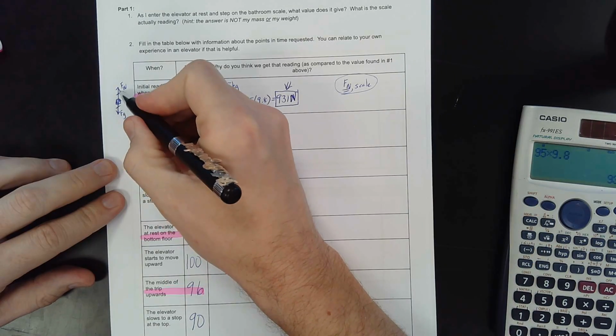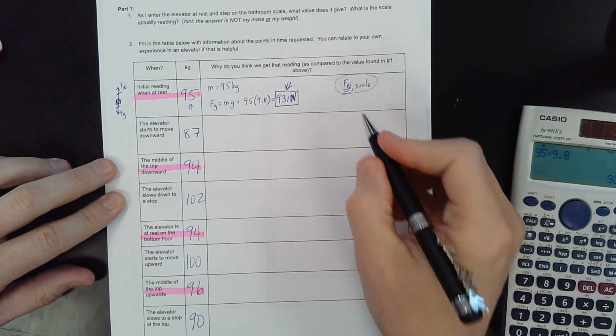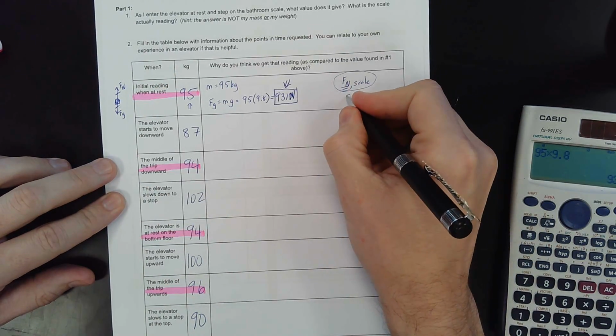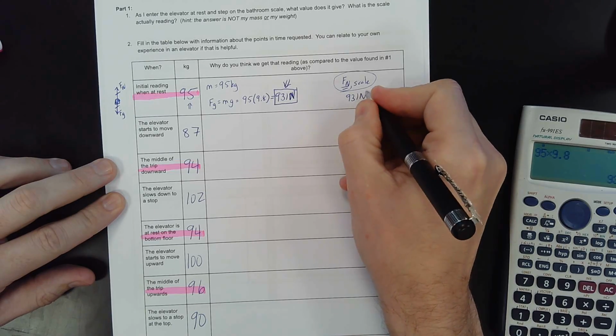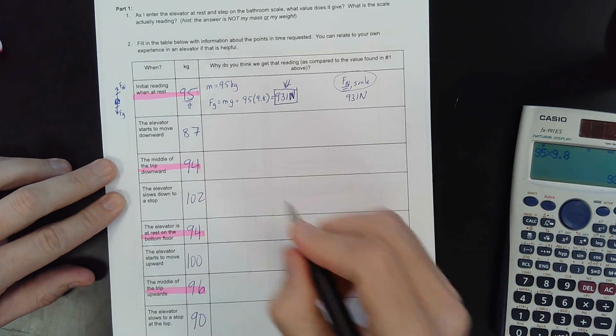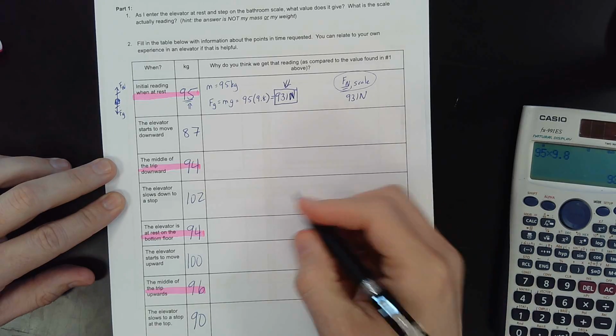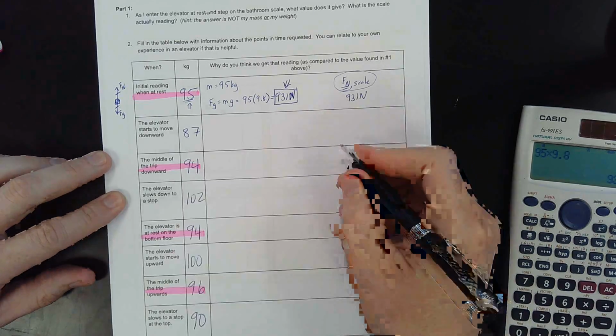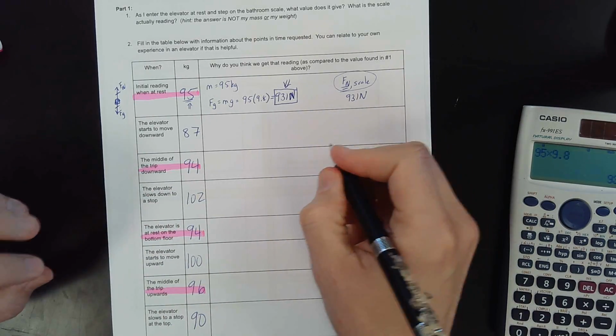So if those two forces are equal, then I know that my normal force is also 931 newtons, even though it's reading 95 kilograms.